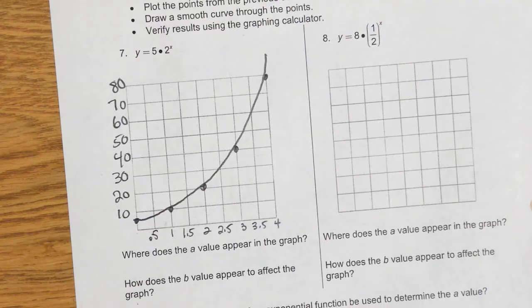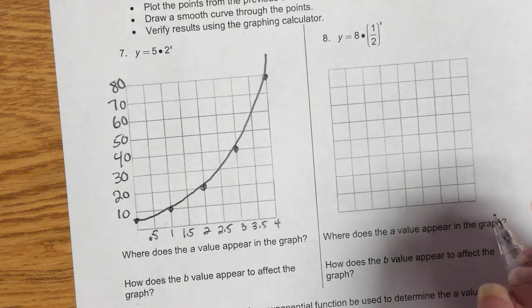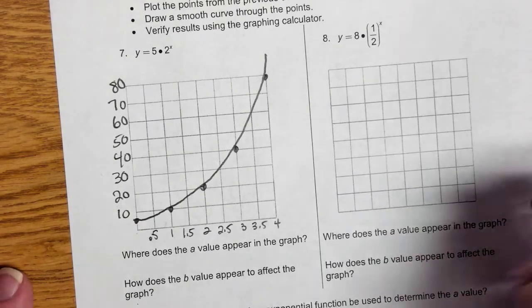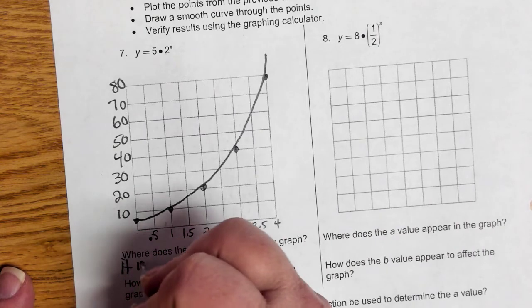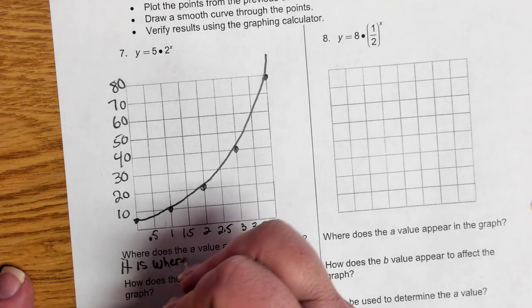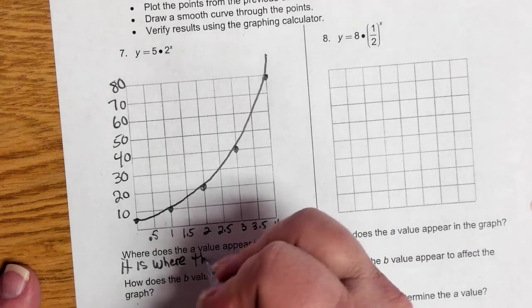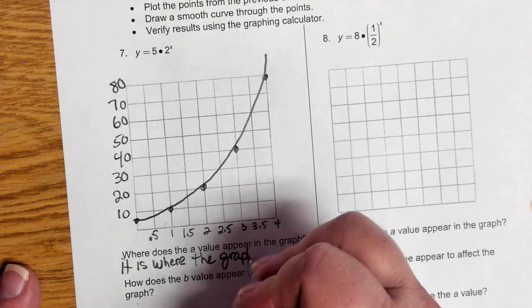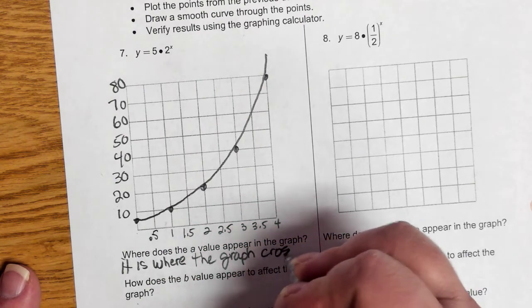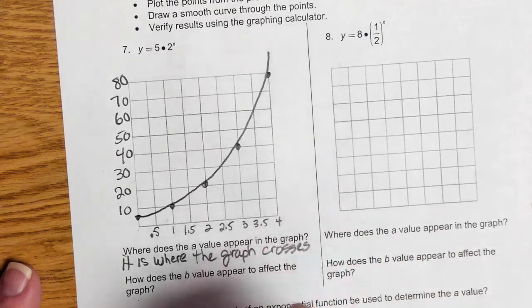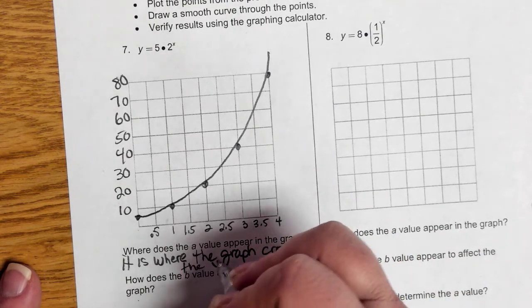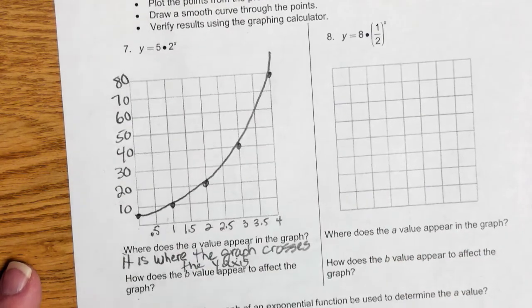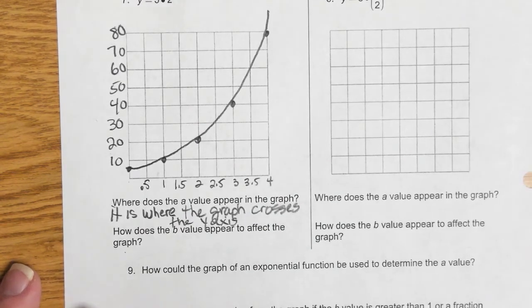Where does the A value appear in the graph? It is where the graph crosses the y-axis. How does the B value appear to affect the graph?